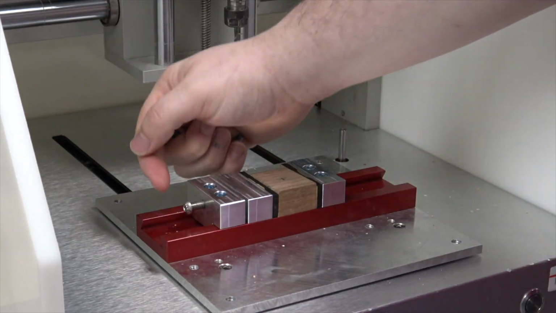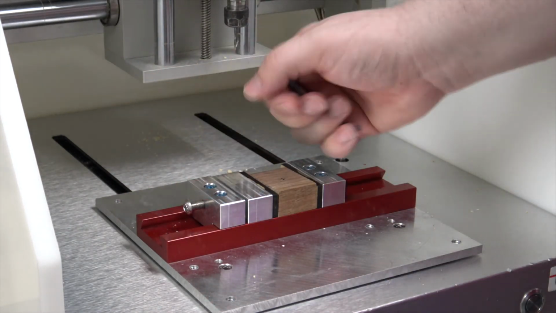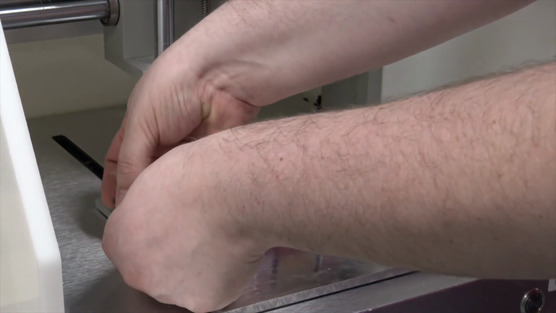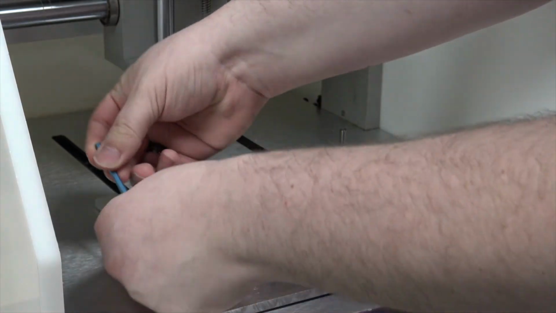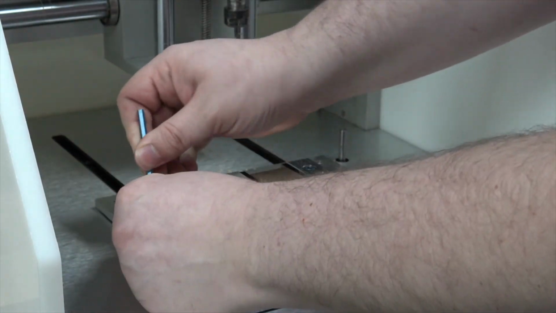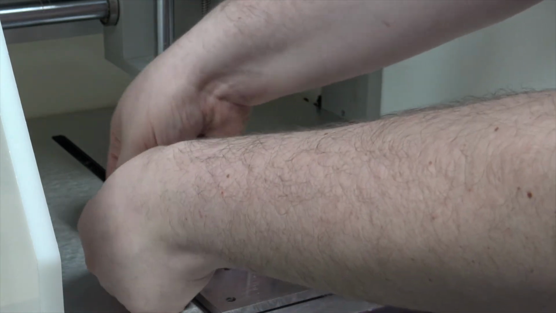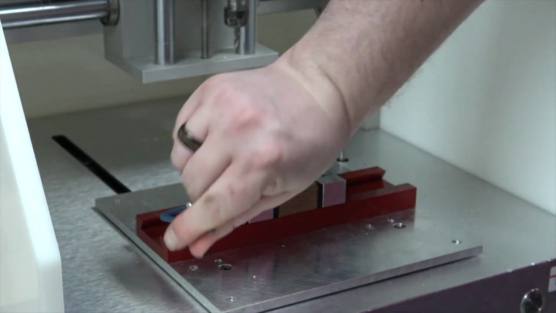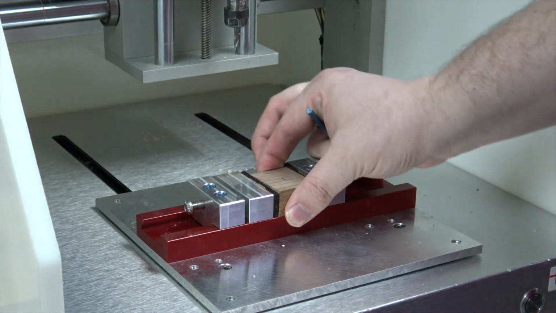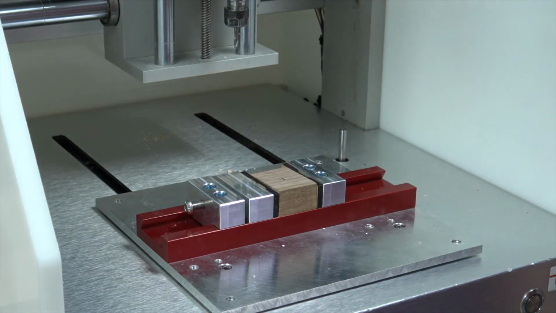We will now tighten down the screw on the left side of the vise. This will lock down the stock, preventing it from moving during the milling process. After tightening the screw, it is a good idea to test the stock by gently pulling on it and seeing if there is any movement.